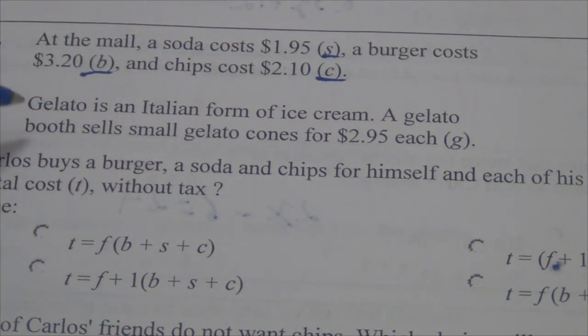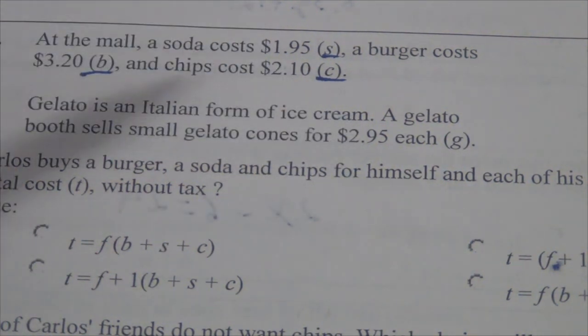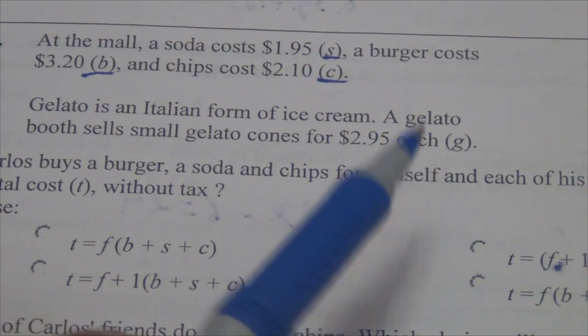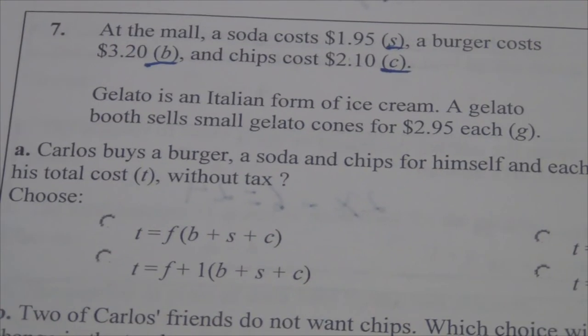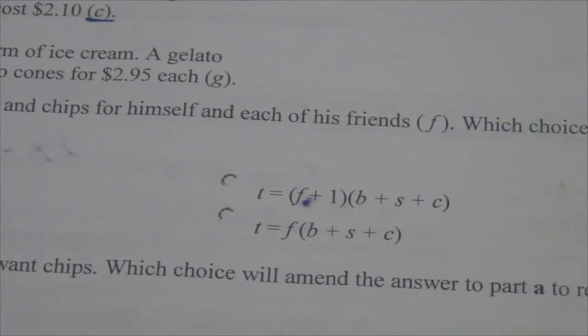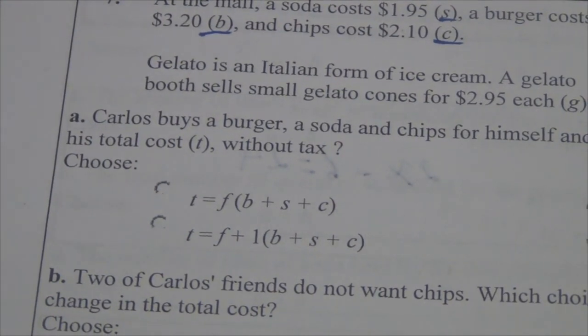A gelato booth sells small gelato cones for $2.95 each. And look, gelato is going to be represented by the letter G. So Carlos buys a burger, soda, and chips for himself and each of his friends. Which choice represents his total cost without the tax?